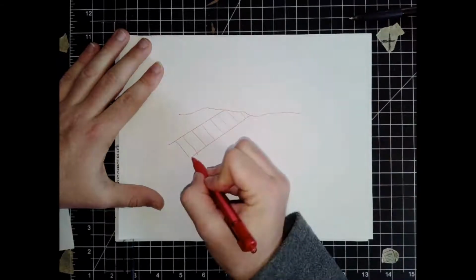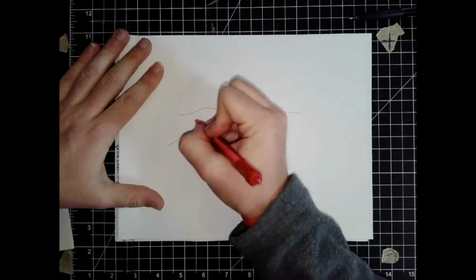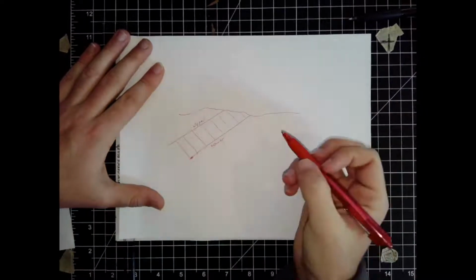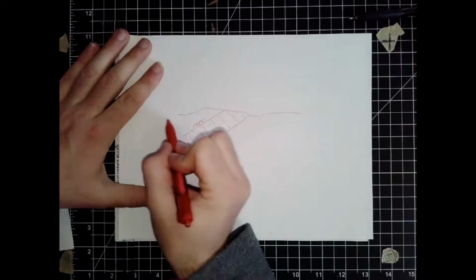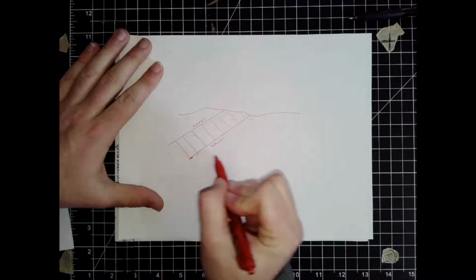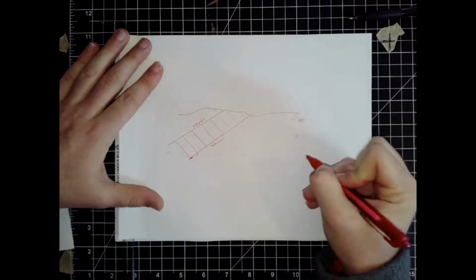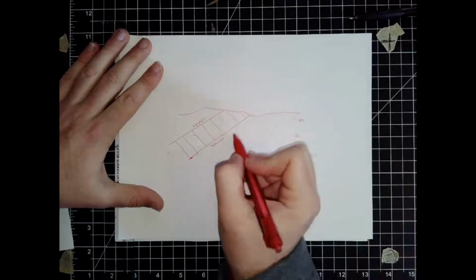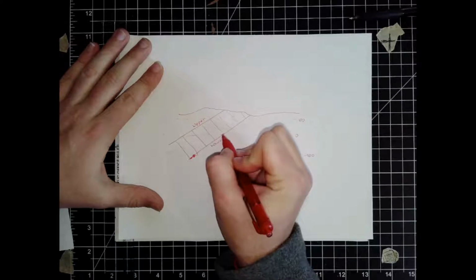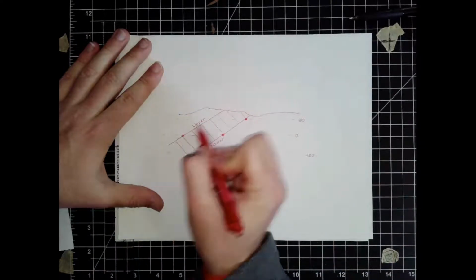It has a lower contact and upper contact. And as we put in just some elevation values here, so this is 100, 0, negative 100, we can contour the lower contact. There'll be a contour here, here, and here. And we can contour the upper contact.